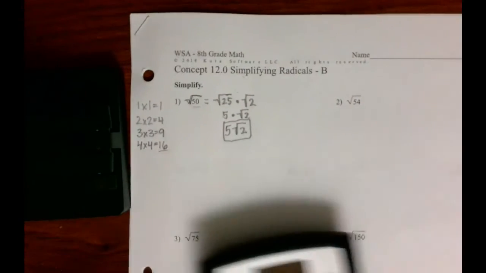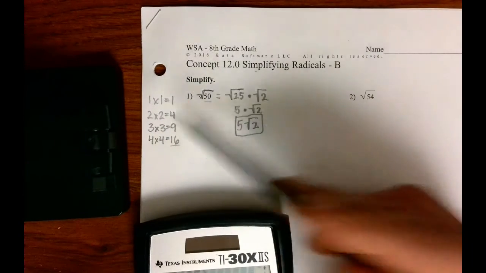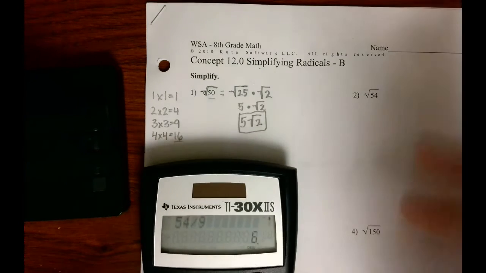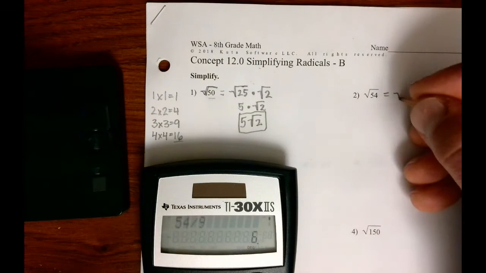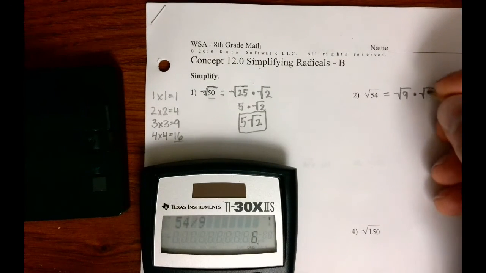Okay, I'm going to show you a few more of these. The square root of 54. Let's look at these over here. Okay, so let's just clear that out. 54 divided by 4. No, that's not a whole number. 54 divided by 9. Yes, that one works. Okay, so I'm going to take out the square root of 9 times the square root of 6.